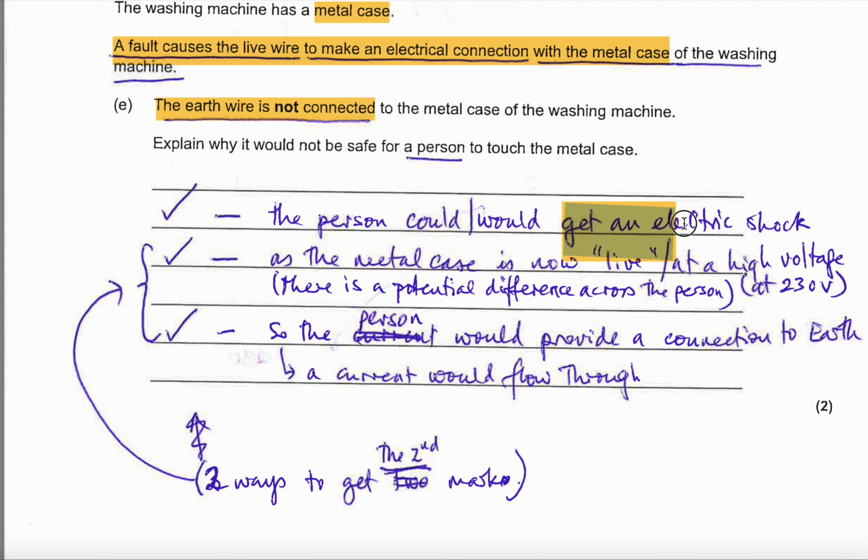So 1 mark is for saying that you would get an electric shock, and then it says explain why. So you've got to explain why they would get a shock. As the metal case, this is how I put it, as the metal case is now live or at a high voltage, there is a potential difference across the person.